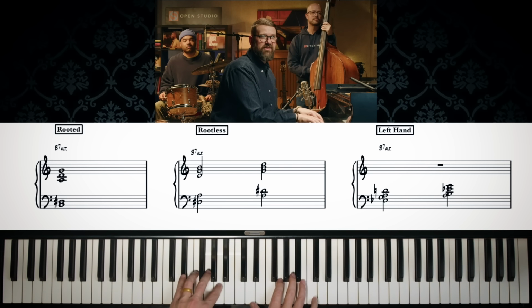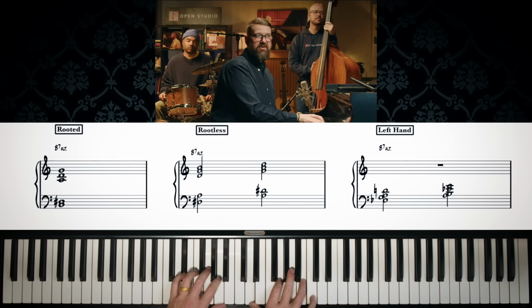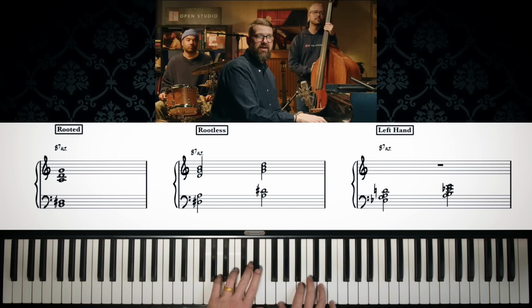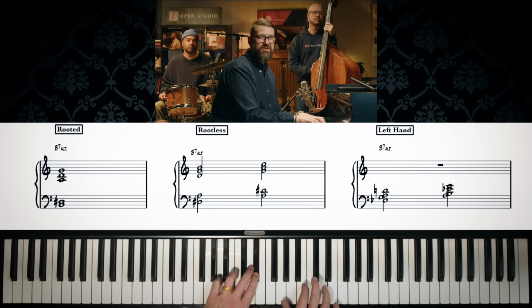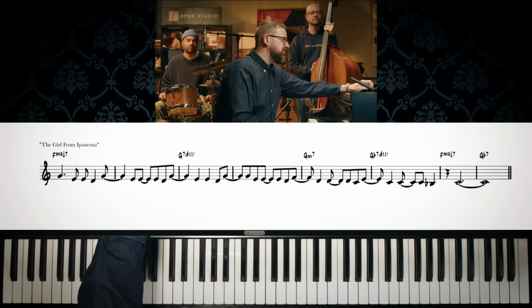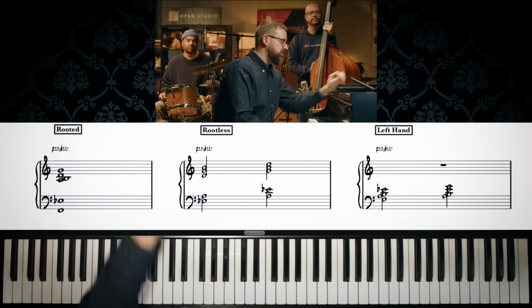For our rootless voicings, E flat and A and G triad, D sharp and A, G triad, A and D sharp, G triad. Wait a minute. Where have I seen these before? I've seen these somewhere. Bob, I've seen these. I can't quite place it. Where have I seen? Oh yeah!